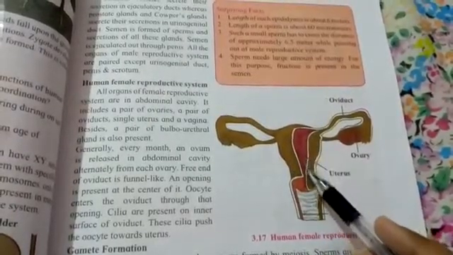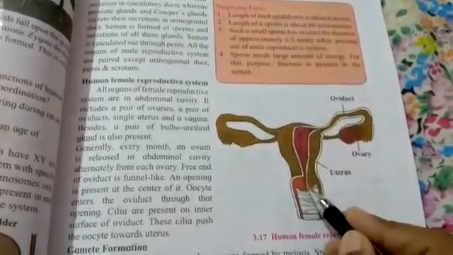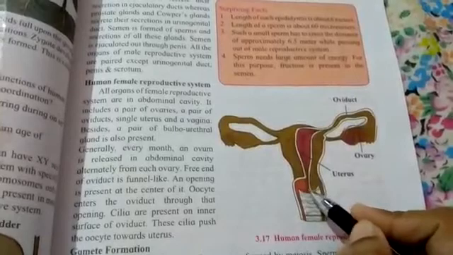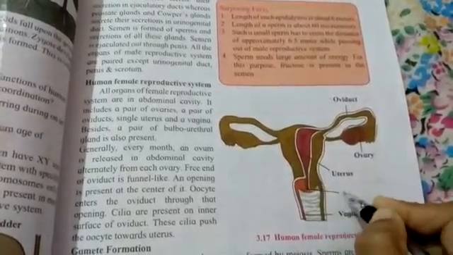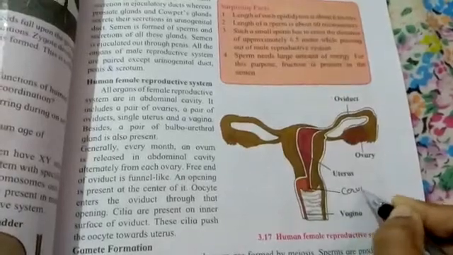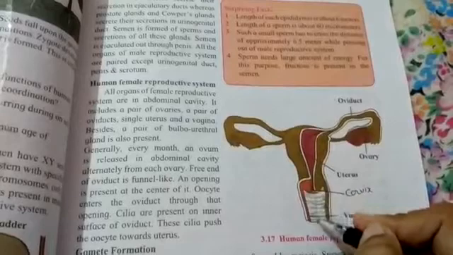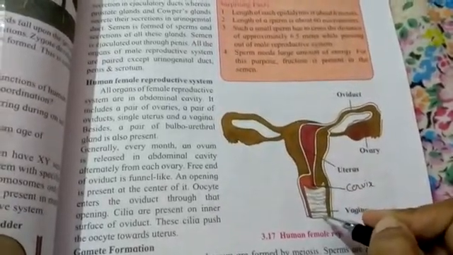Now this uterus ends up in the cervix, which is not mentioned in this figure, but I'll show you that this one is known as the cervix. This part, it is the cervix. And then the hollow structure right from the cervix till here is known as the vagina.